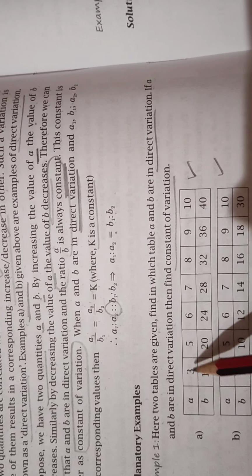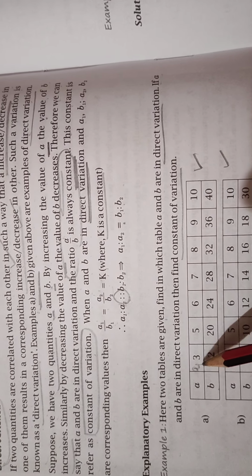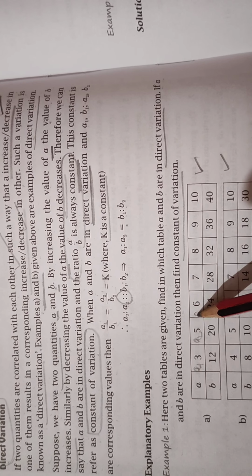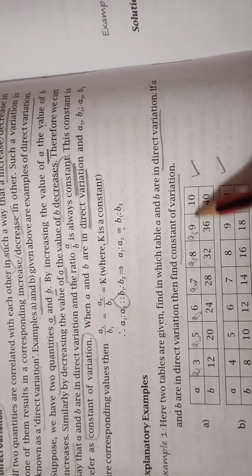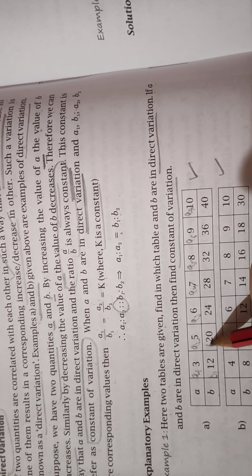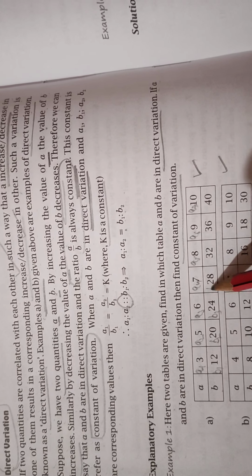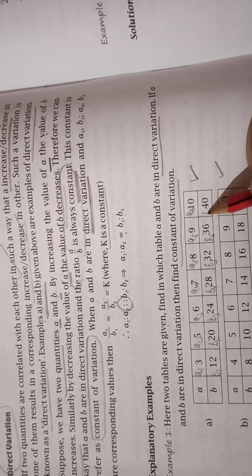So I am going to check. Here, this is A by B. This value is A1. This is A2, A3, A4, A5, A6 and A7. Similarly, corresponding to these values are B1, B2, B3, B4, B5, B6 and B7.